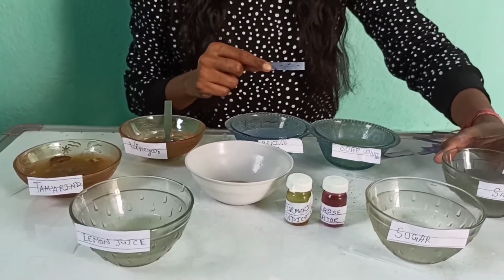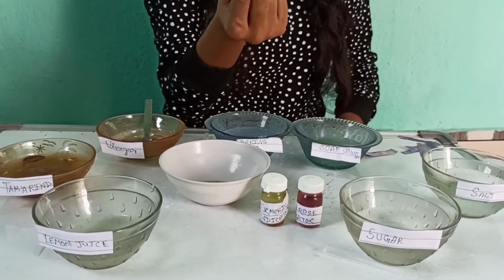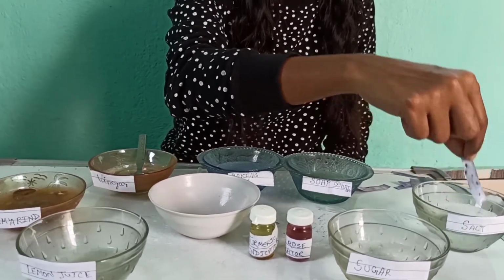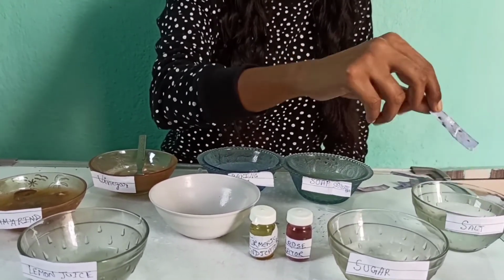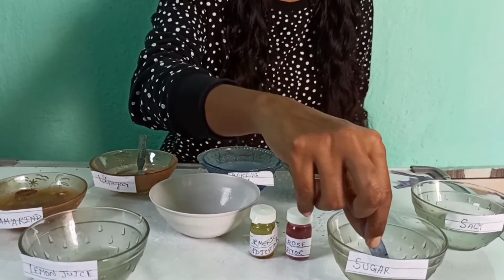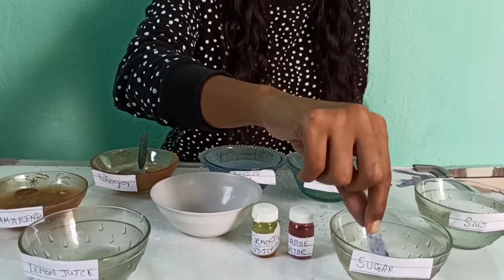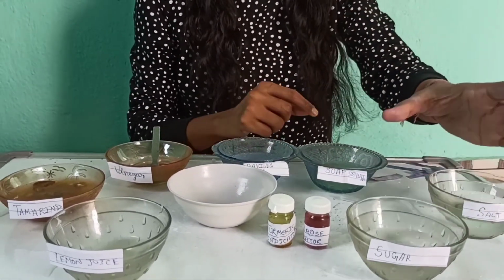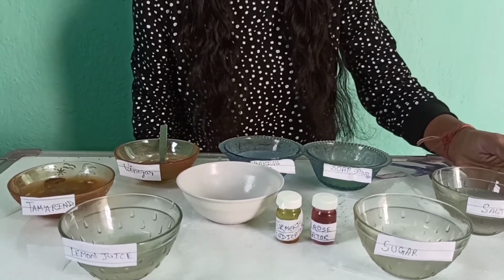Here in this sugar and salt solution, let us see whether the color of this litmus paper is changing or not. So when we are putting it here in the salt solution, no color change is taking place. Again, if we put this in sugar, then also no color change is taking place. It means, what does it show? It shows that this salt and sugar, they are neither basic nor acidic in nature.